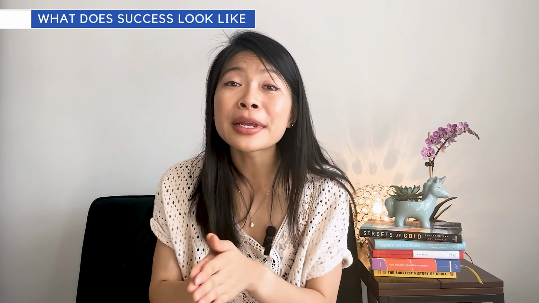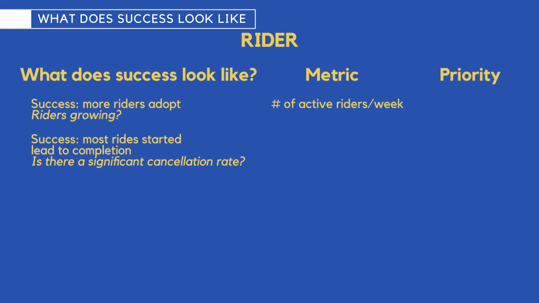And a question I would be asking is, is there a significant cancellation rate? And the metric that I would look at there is the cancellation rate, which is the number of total cancels over the total number of rides requested.